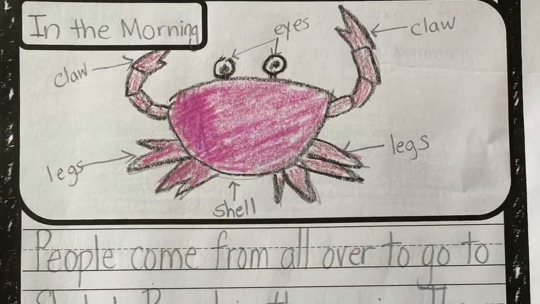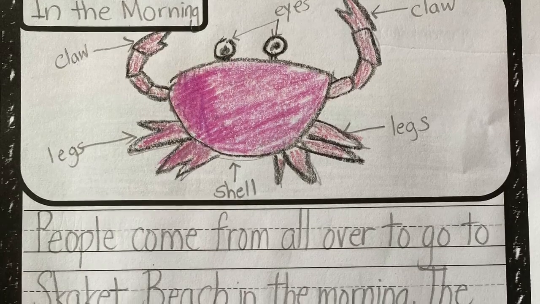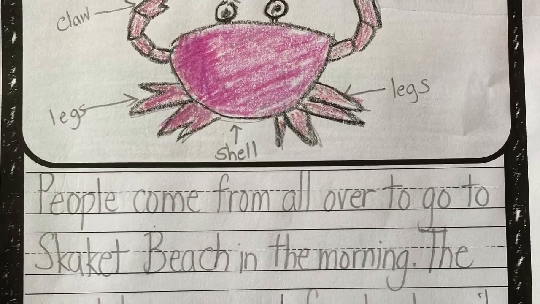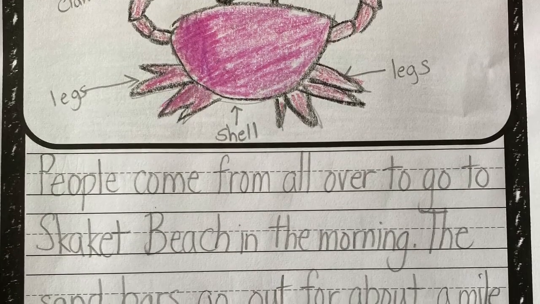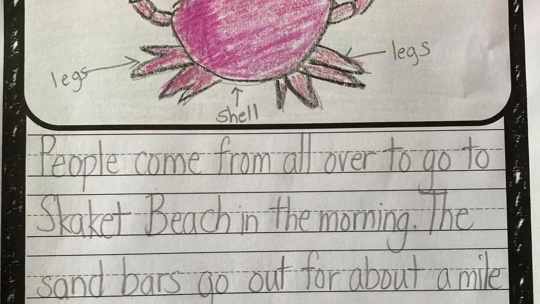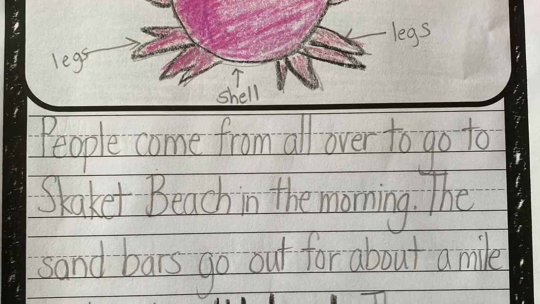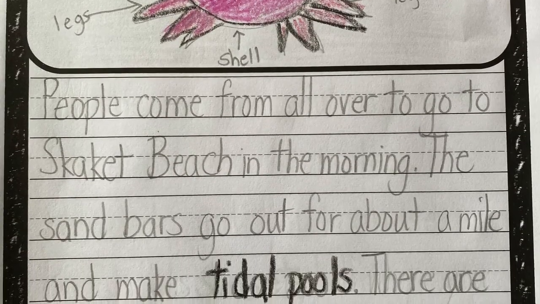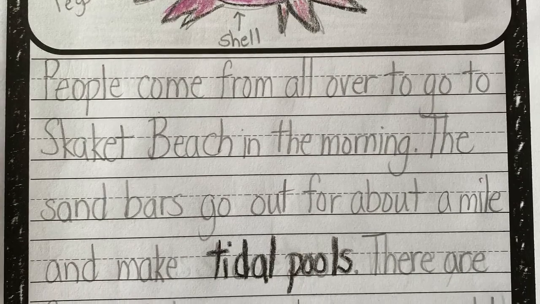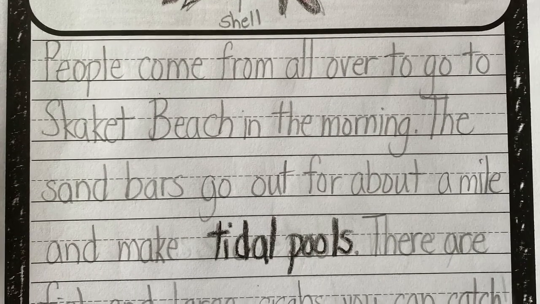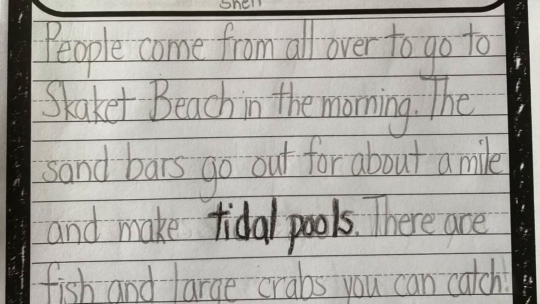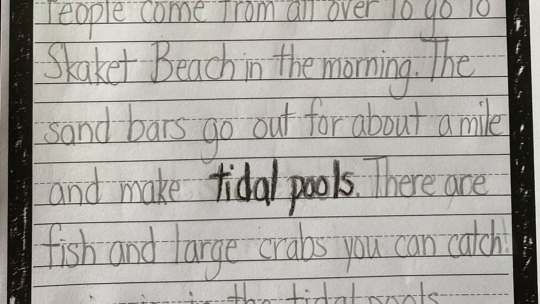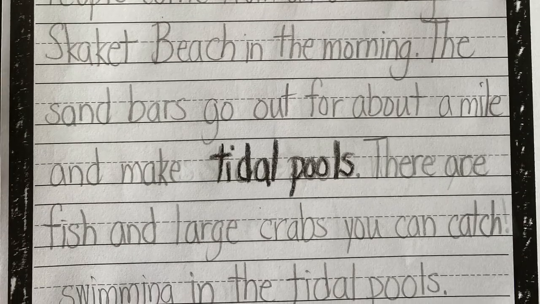I'm going to make sure I add my heading at the top. This is the page where I'm going to write about what happens in the morning at Skakit Beach. I included a diagram of a crab because you do see a lot of crabs in the morning at Skakit Beach. So I included all of the different parts of the crab's body. And I wrote, people come from all over to go to Skakit Beach in the morning. The sandbars go out for about a mile and make tidal pools. There are fish and large crabs you can catch swimming in the tidal pools.